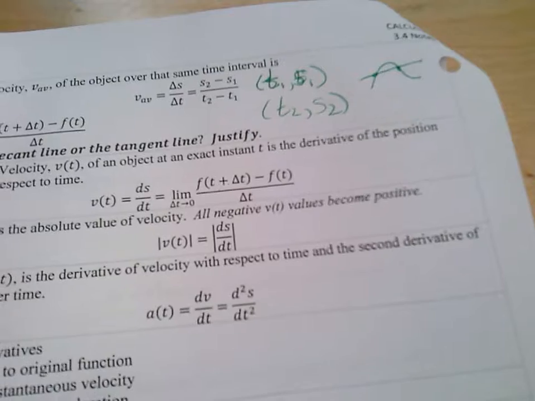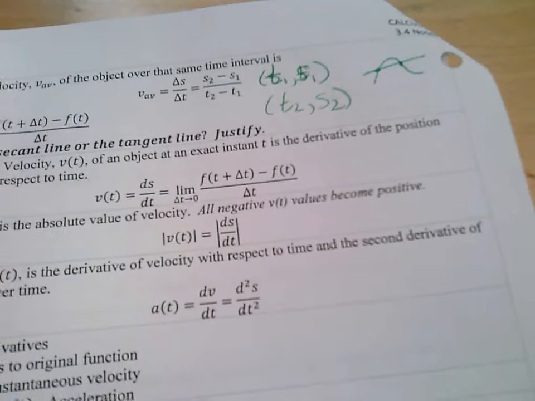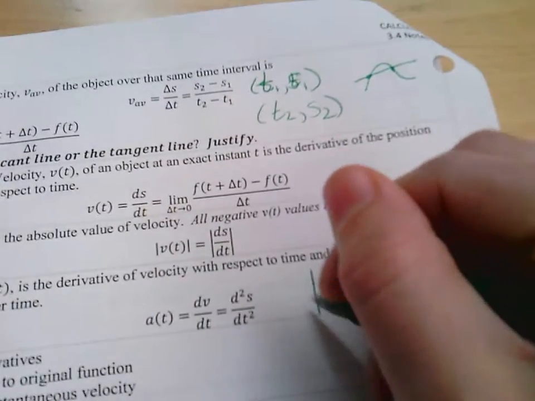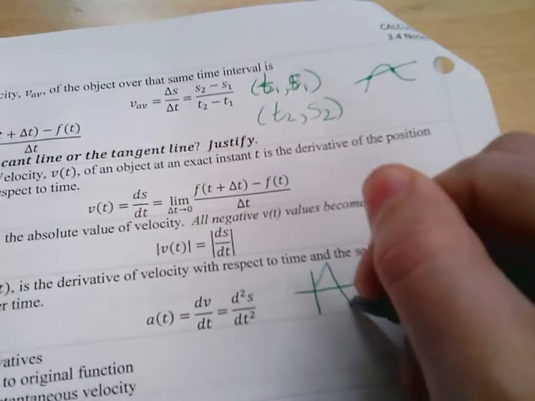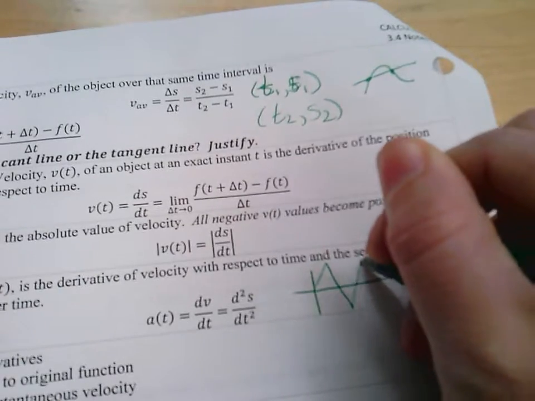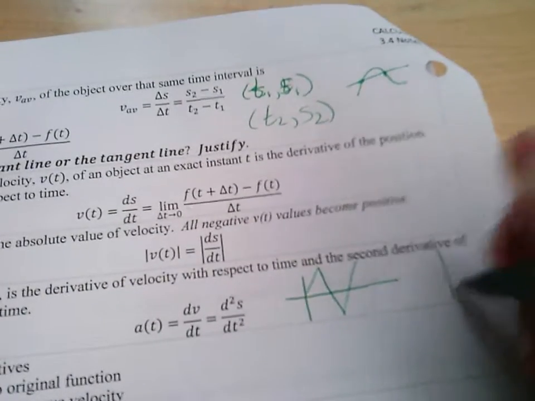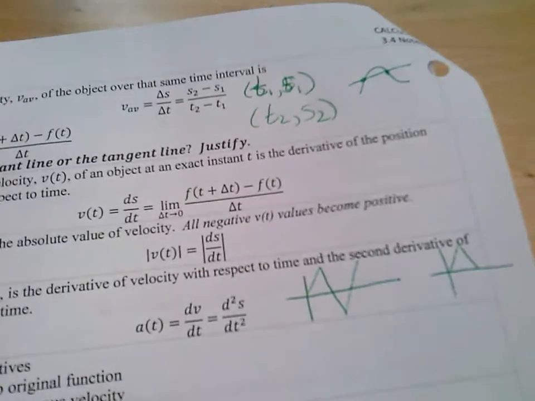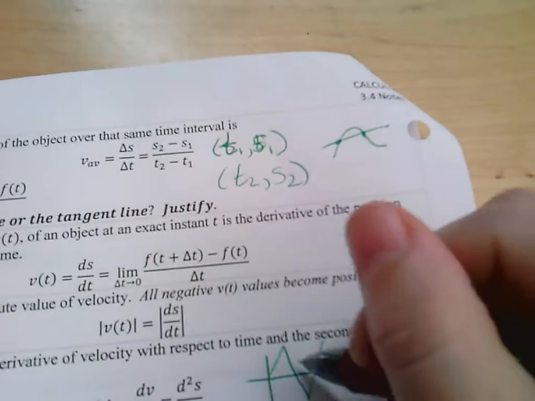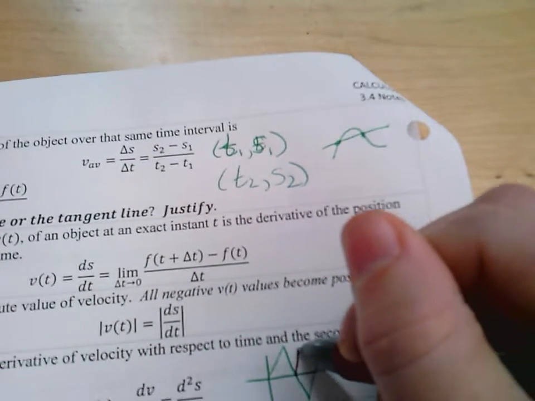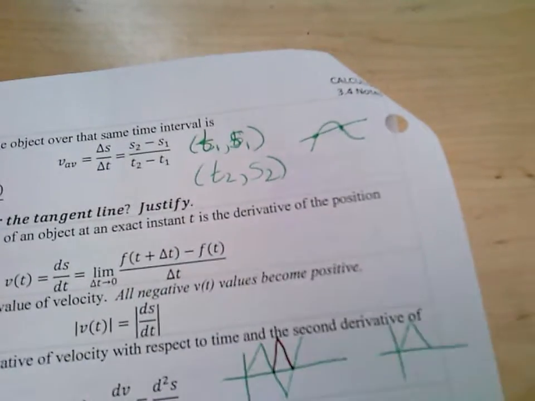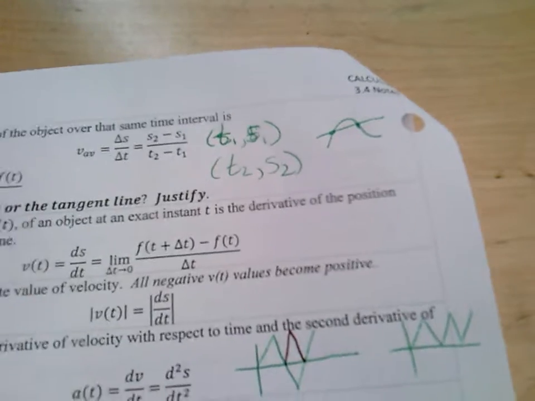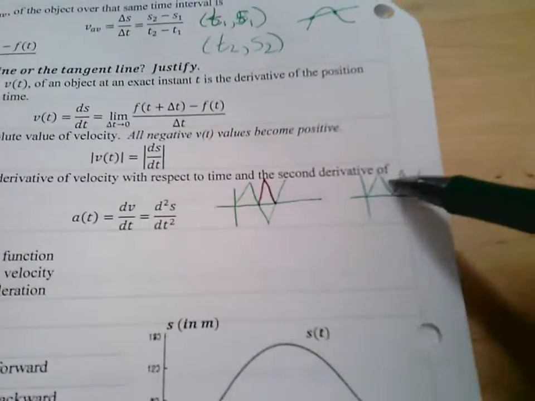Speed is the absolute value of the velocity, which just means all your negative values will become positive. For example, if you had a graph that looks like this, your speed graph is going to look like this. You go up, up, and your speed graph will look like this. So whatever is negative, just make it positive. That is your absolute value graph right here.